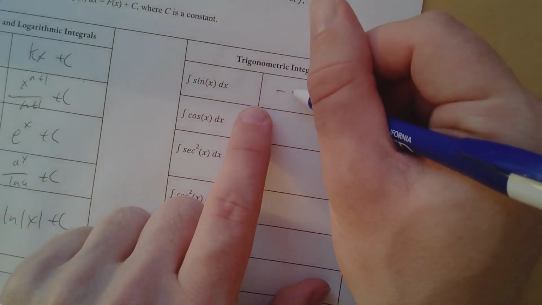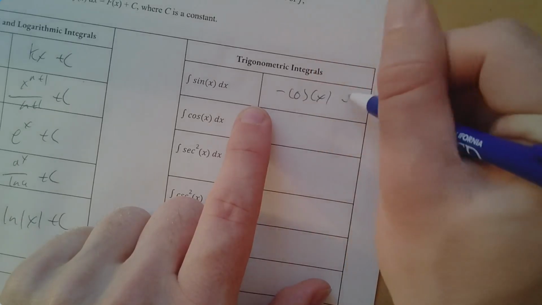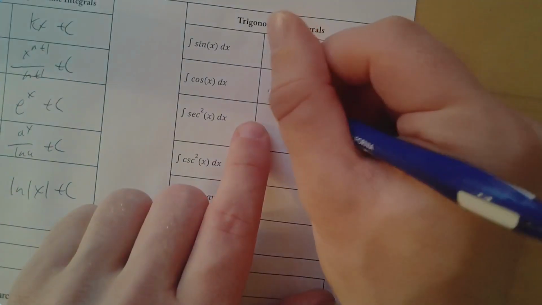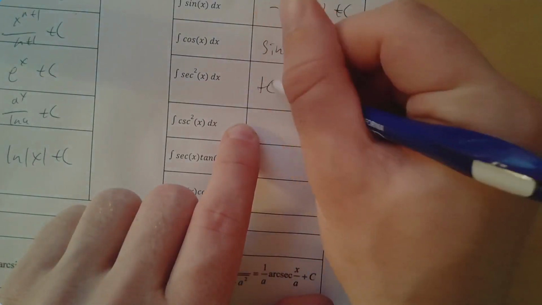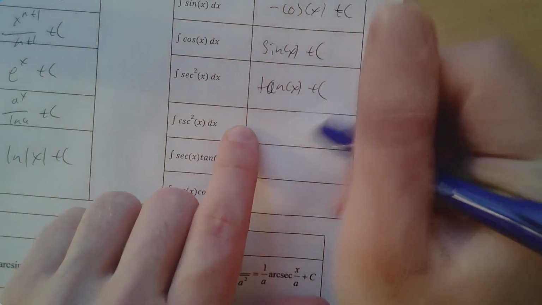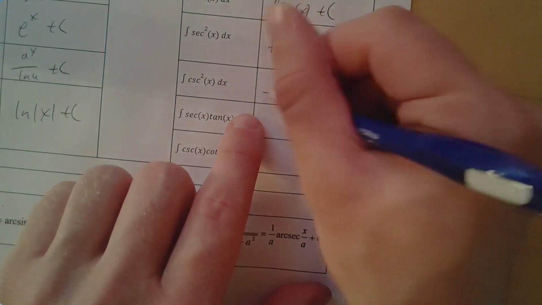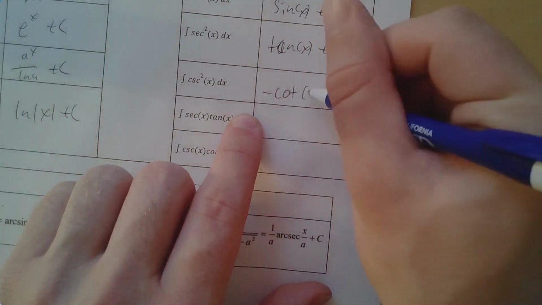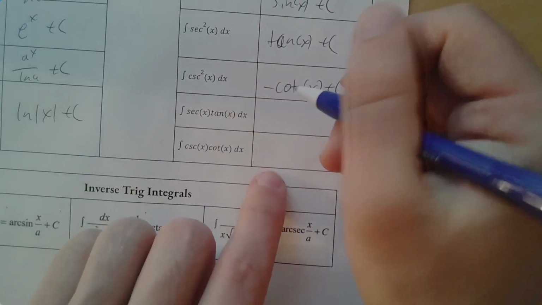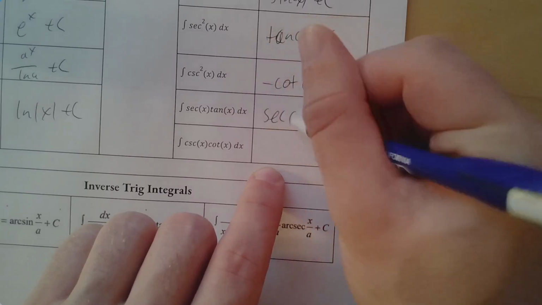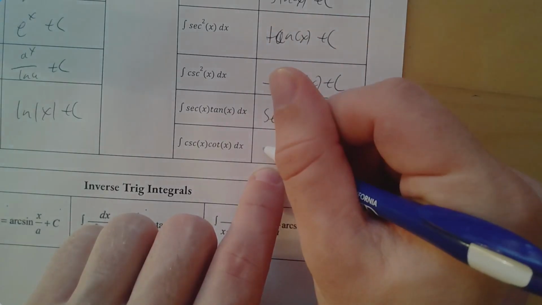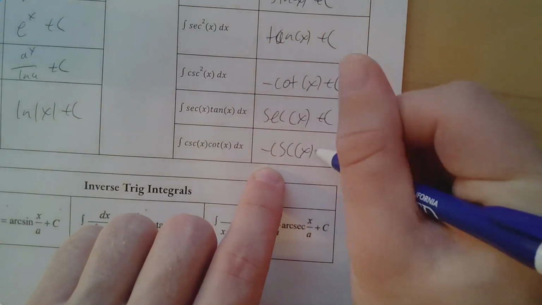Negative cosine x plus c. Sine x plus c. Tan x plus c. Negative cotangent x plus c. Secant x plus c. And negative cosecant x plus c.